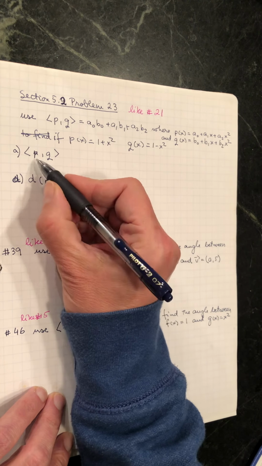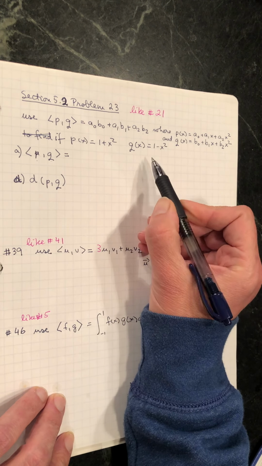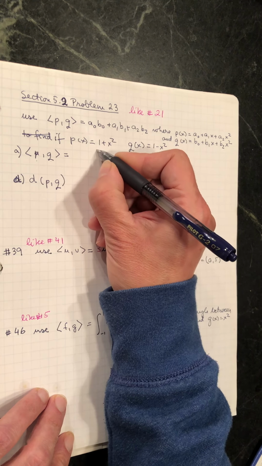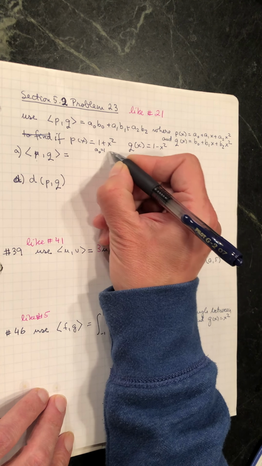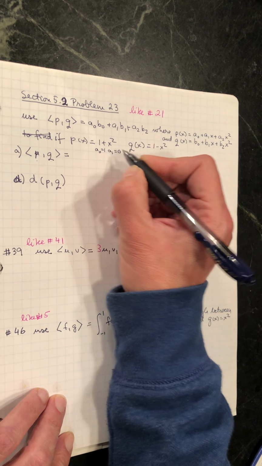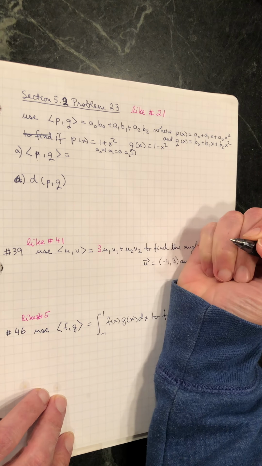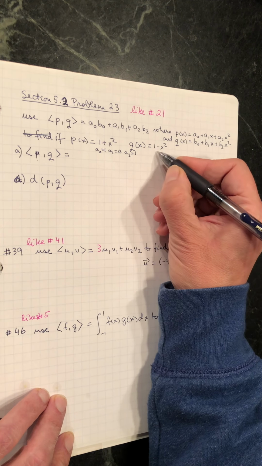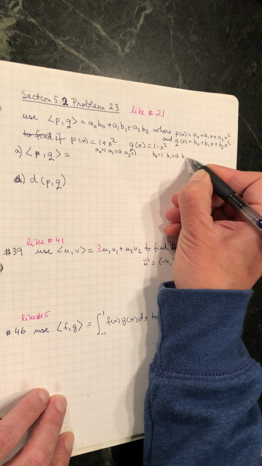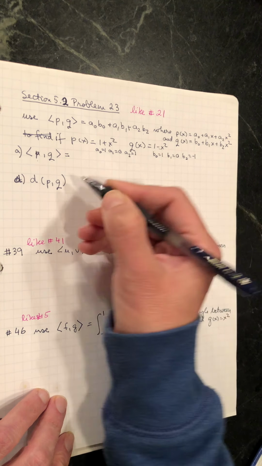We would find the inner product between these two by multiplying their corresponding coefficients. So for this, a0 is 1, a1 is 0 because there's no x term, and a2 is 1 because that's the coefficient of x squared. Similarly for this, b0 is 1, b1 is 0, b2 is negative 1. That's the coefficient of x squared there.